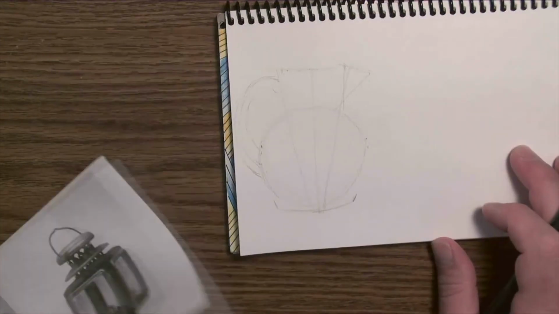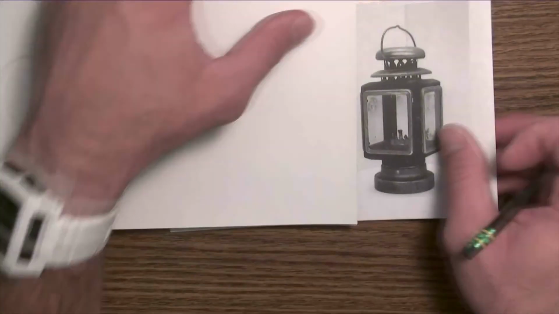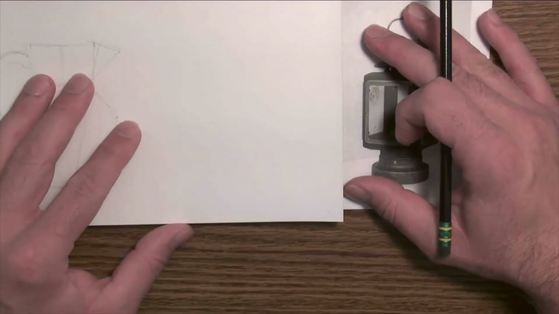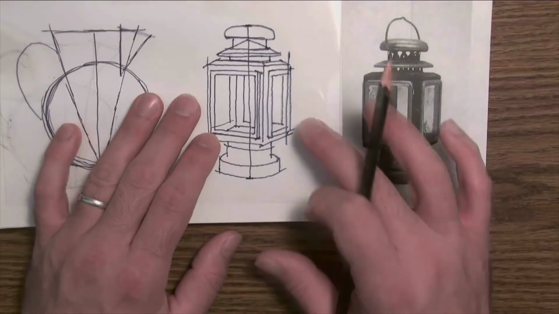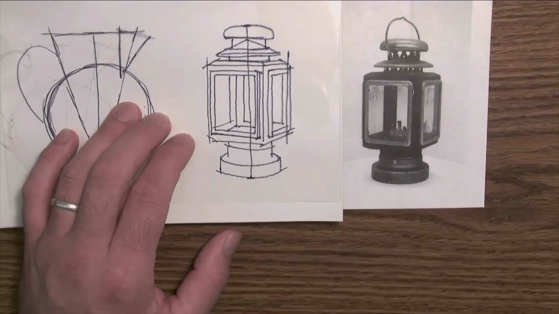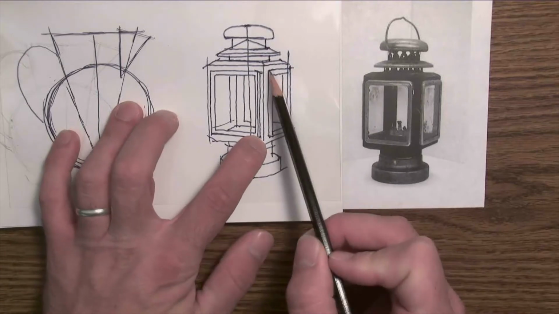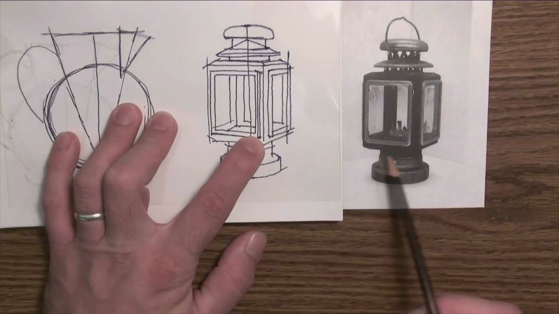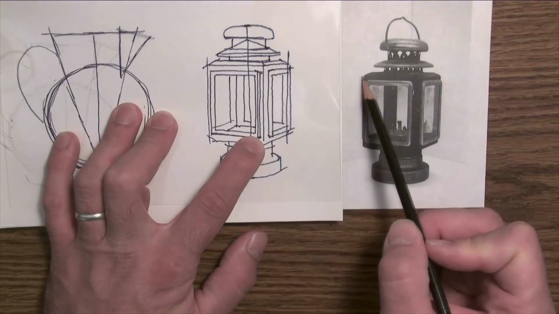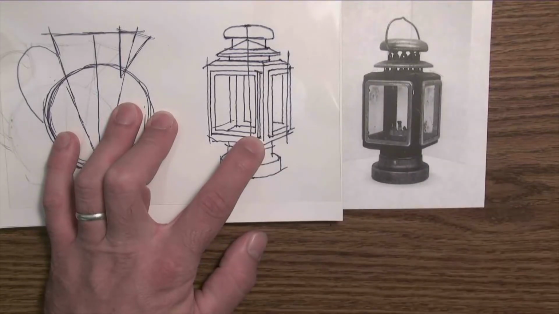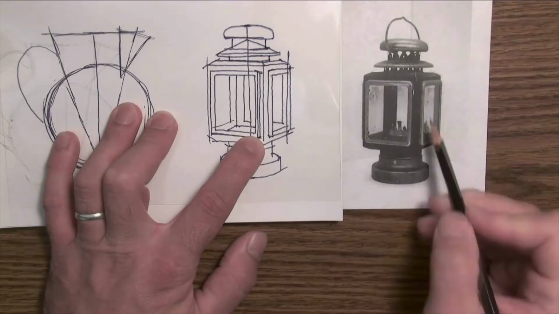Now let's move over to this much more complex form in this lantern. This is a line drawing, a blocking line drawing of the lantern that I did with a tracing. Okay? Look at the form itself. I put this up because you can see it's a cube. All right? That's obvious. It's a cube. It's the basic shape. But you notice these angles here. All right, that's actually a pyramid shape on top of that.